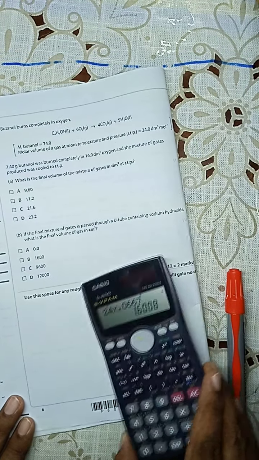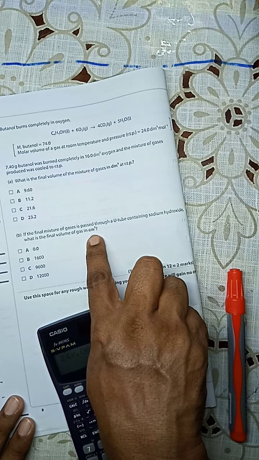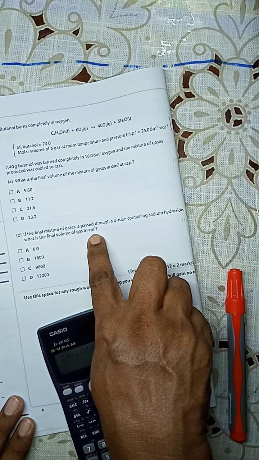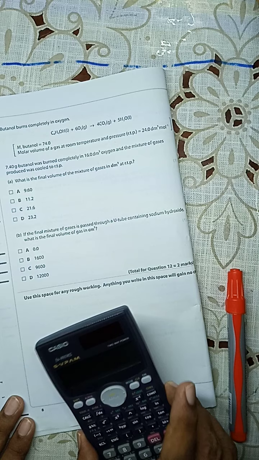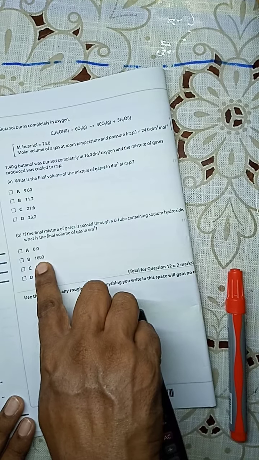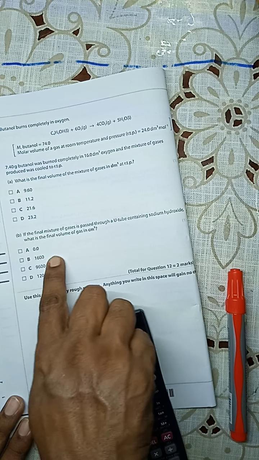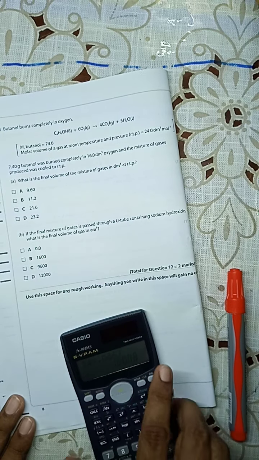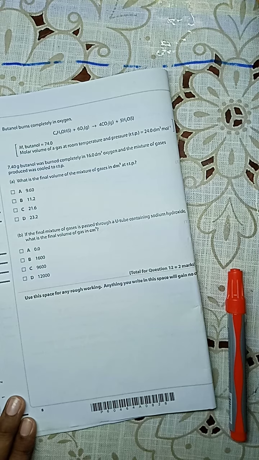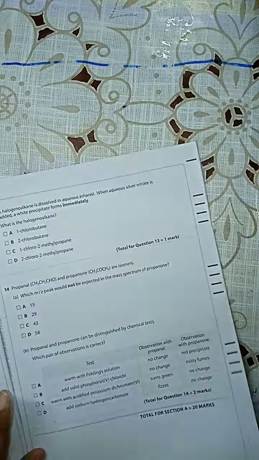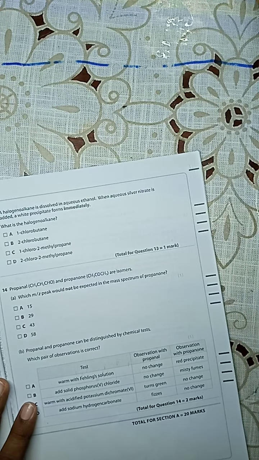1.6 dm³. Then they are asking it in cm³, then 1600 cm³. Then the answer should be B. Then 12B, the correct answer is capital B. Second choice is the correct answer. The 13th one.